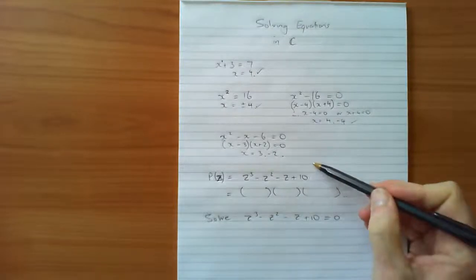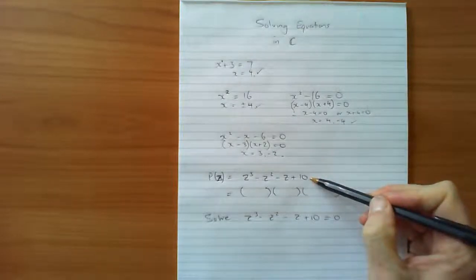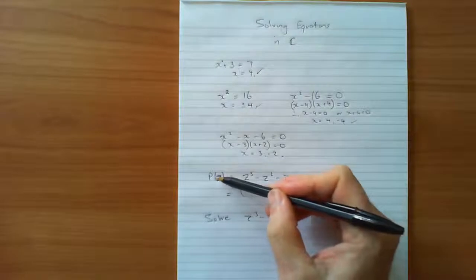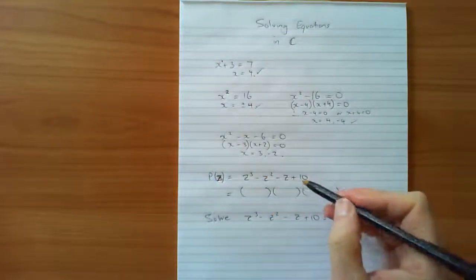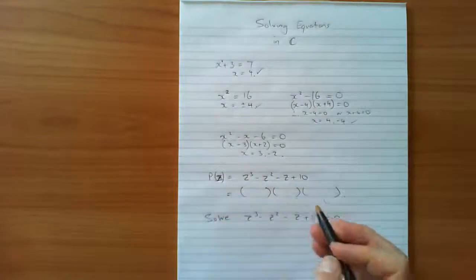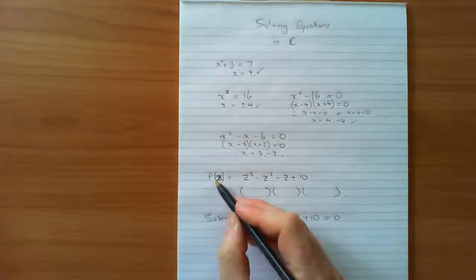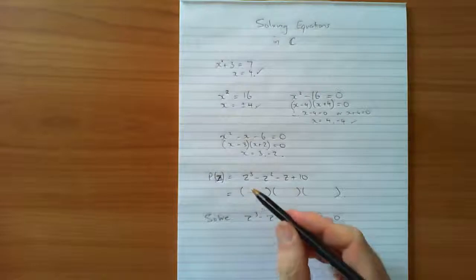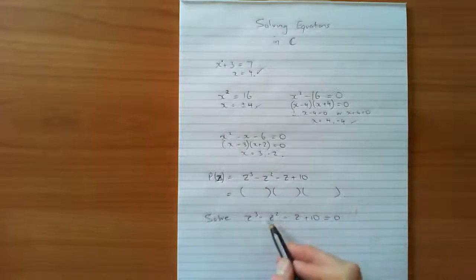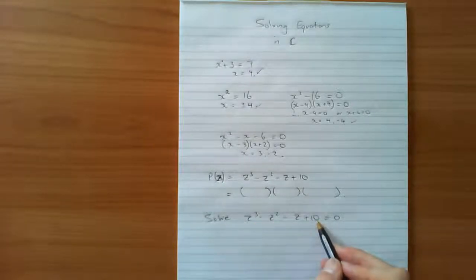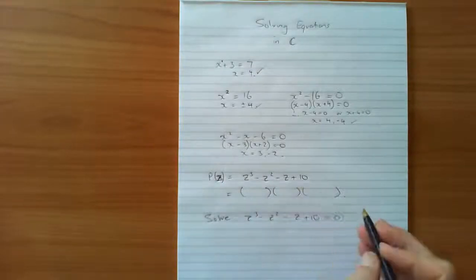See, as it is here, it's an expression. P(z) is equal to this. However, as soon as we take out the P(z) and we put in a value there, and the most convenient and common value is to put 0 in, we now have an equation rather than just an expression.